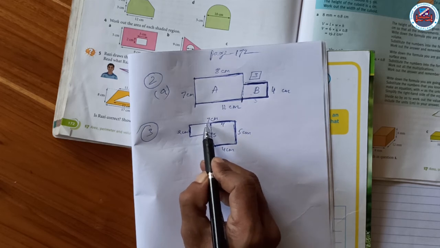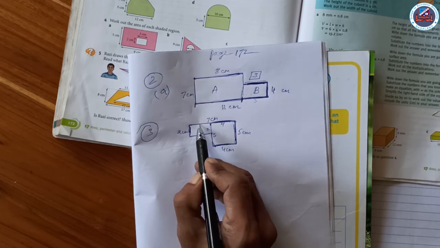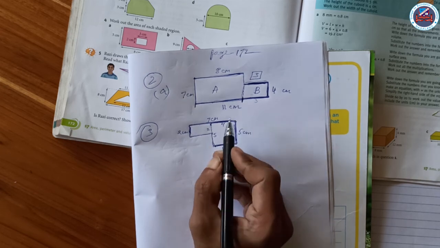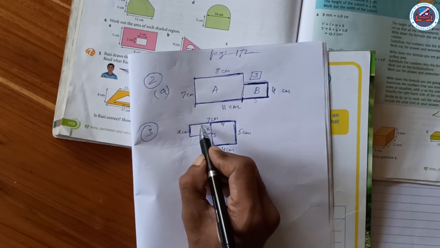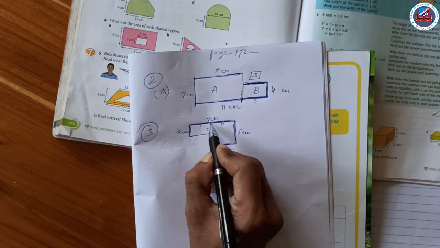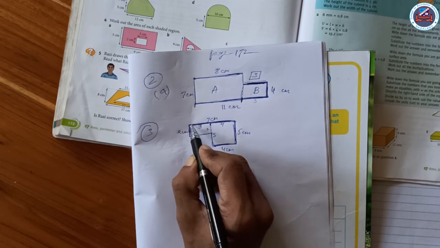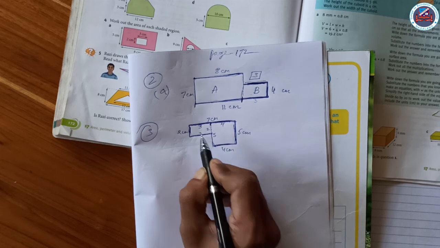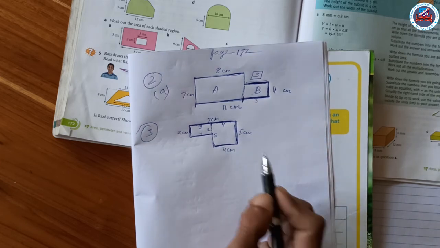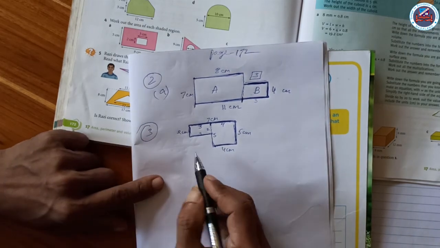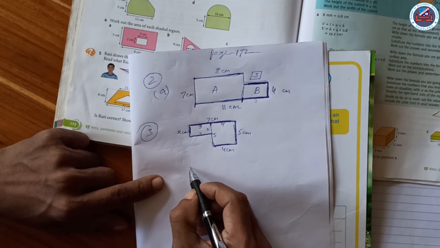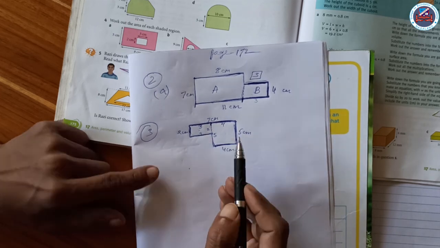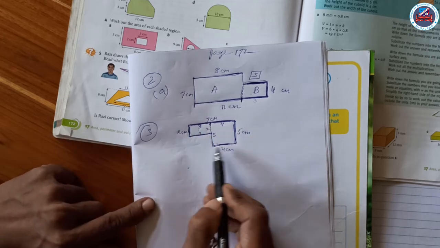Then the remaining will be 3. 4 plus 3 is 7, because all are 7. This whole line is 7. Now you understood, this is 3. If this is 3, this is also 3. Now you got the sides, you solve it. First, find the area of this and find the area of this and add up. Then you will get the area of all.